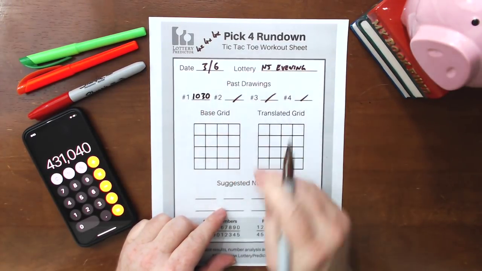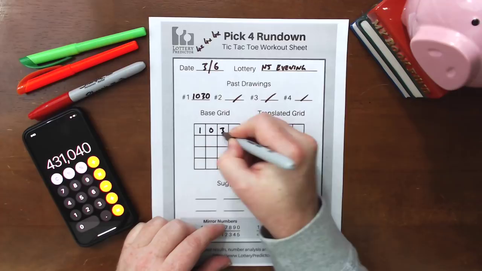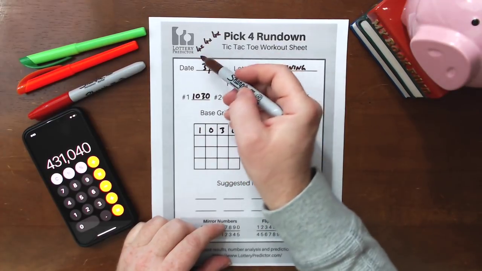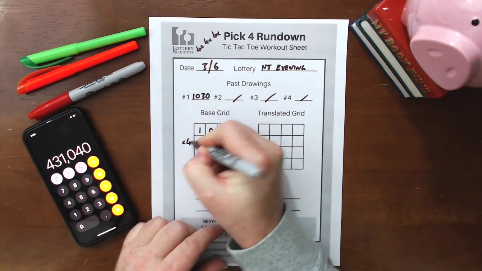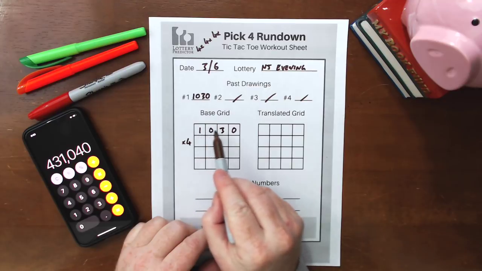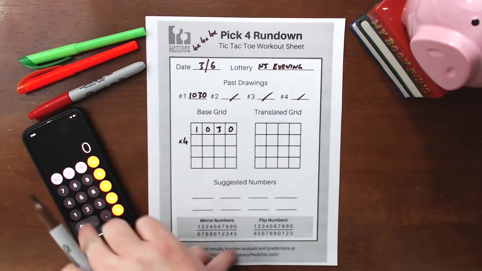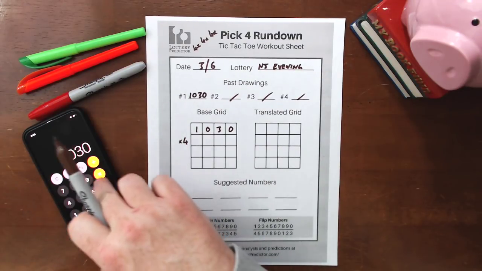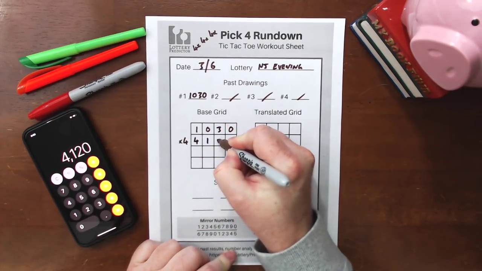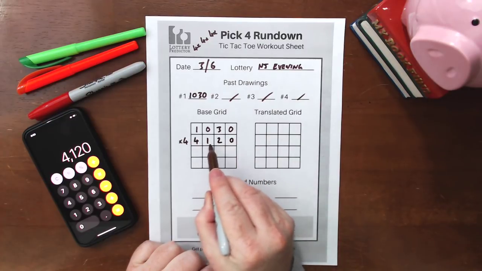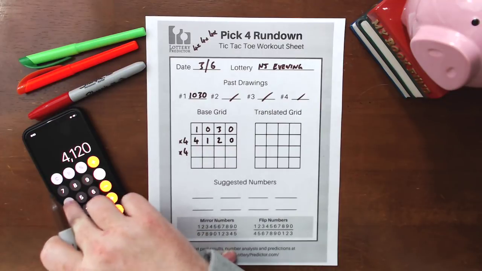And on the 6th of March in the evening, we had a 1030. So we'll go ahead and fill that out on the top line of our base grid here, 1030. And then we'll use our multiplication, multiply by 4 to start filling in these next lines. So we'll take the 1030, multiply that by 4 to get our next line here. So grabbing the calculator again, 1030 multiplied by 4 gives us 4,120. We're going to take this 4,120 and multiply that by 4 again.